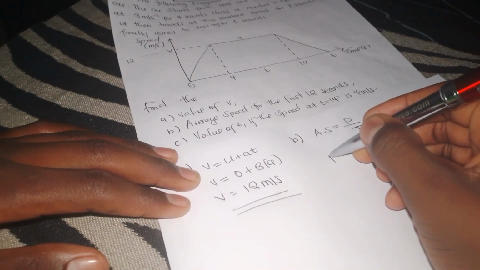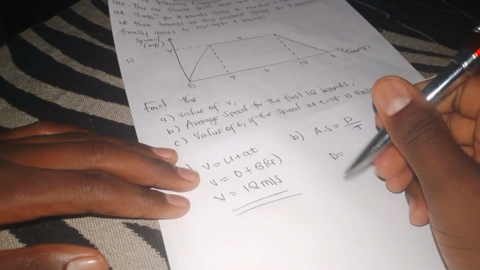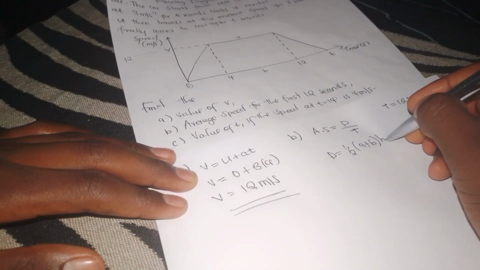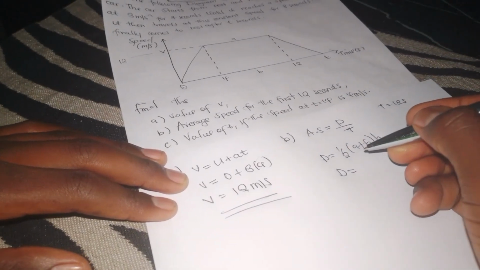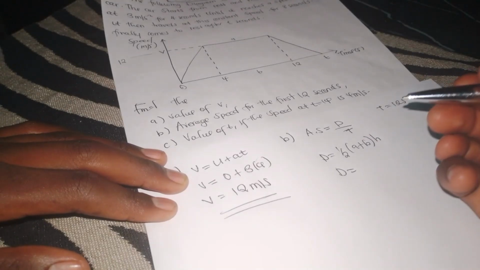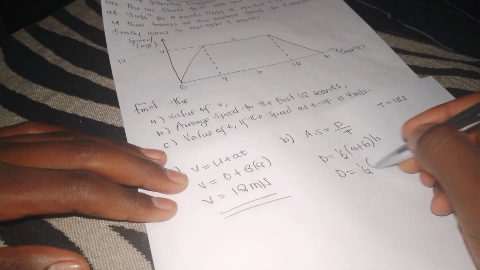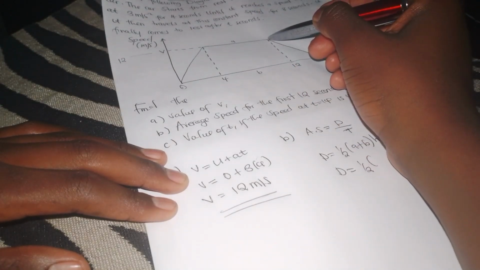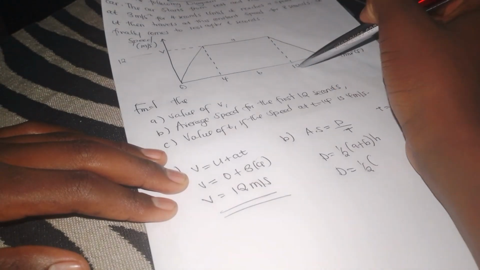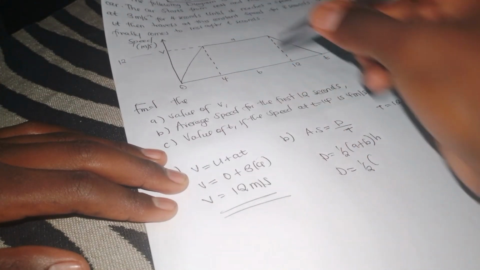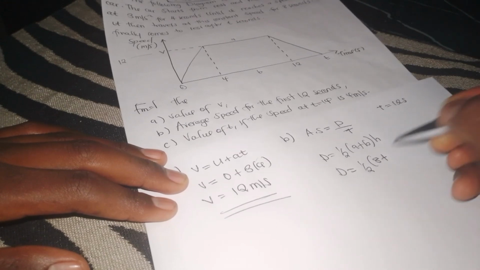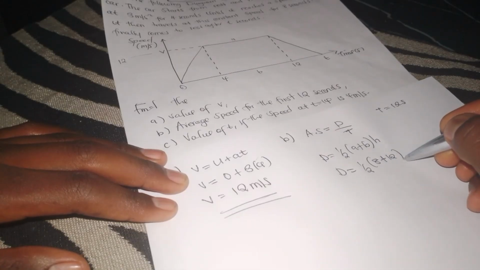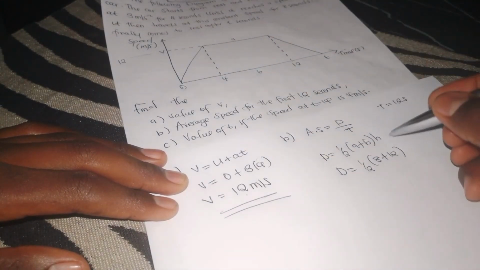So we say distance is equal to, the formula for trapezium is half (A plus B) times height. Then distance is equal to half, from here to there it's 8. If you subtract 12 minus 4, you're going to get 8, meaning here we have 8. Then plus our B, from here to there, is 12. Our height is 12. From here to there it's 12.